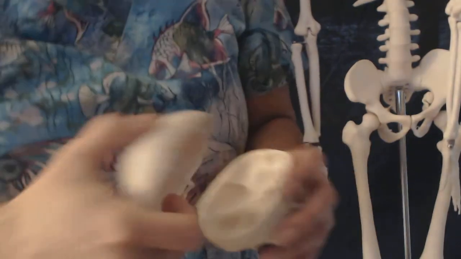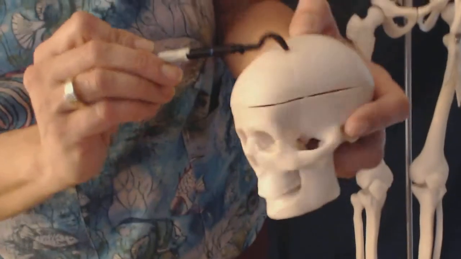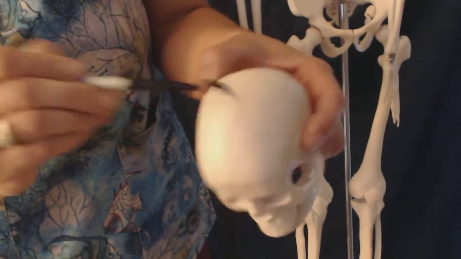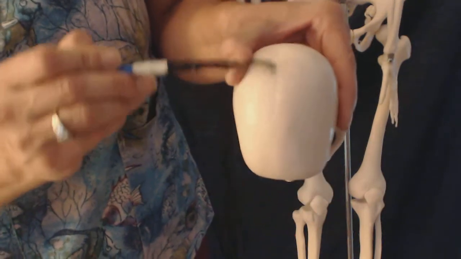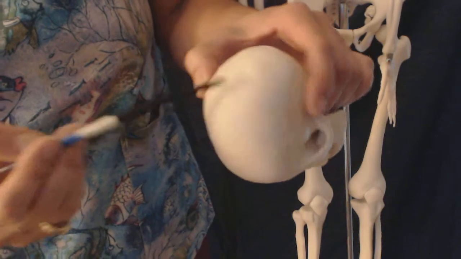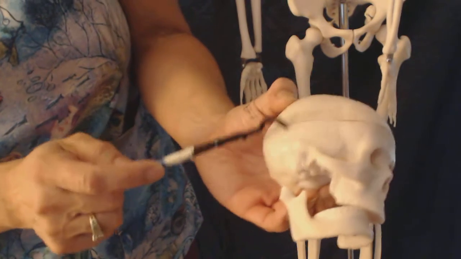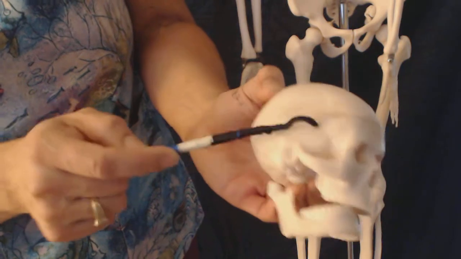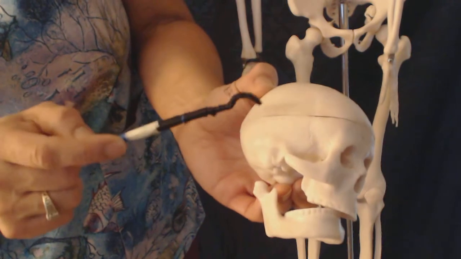The sutures of the skull: we have the coronal suture, which articulates with both parietal bones. Then we have the sagittal suture, which articulates with either of the parietal bones, and the lambdoid suture. And then we have the squamous suture, which is here at the surface of the temporal bone, and it articulates with the parietal bone.